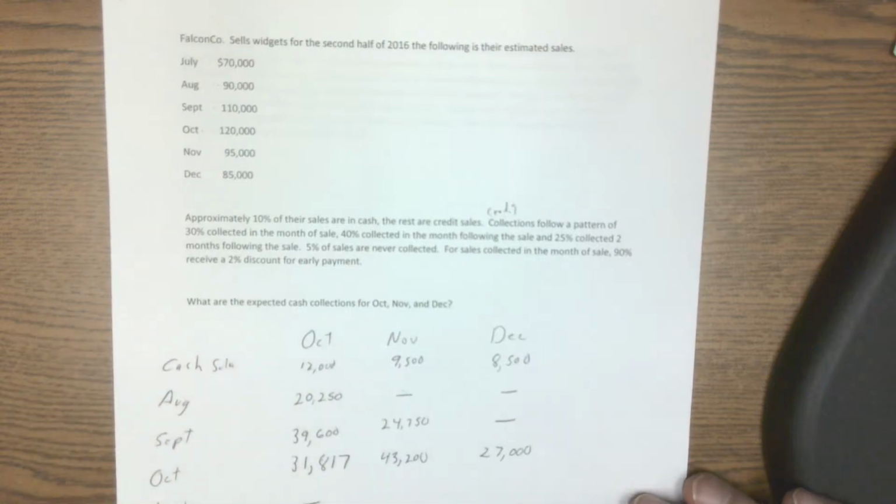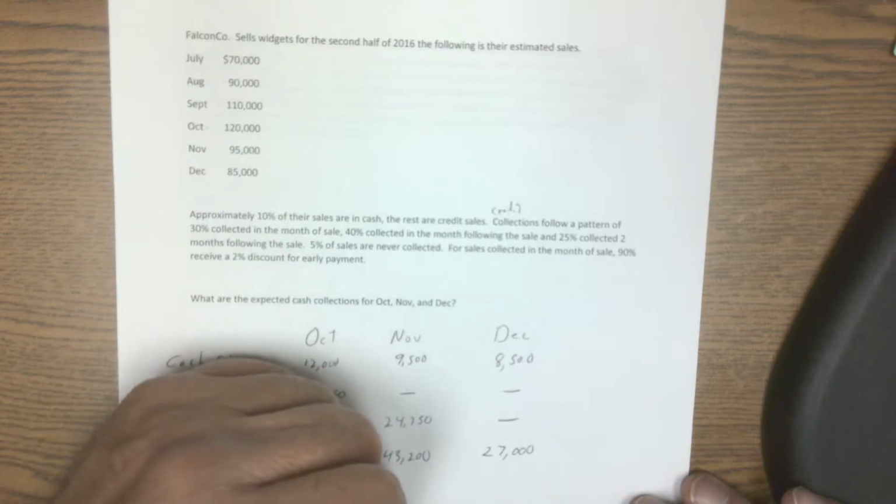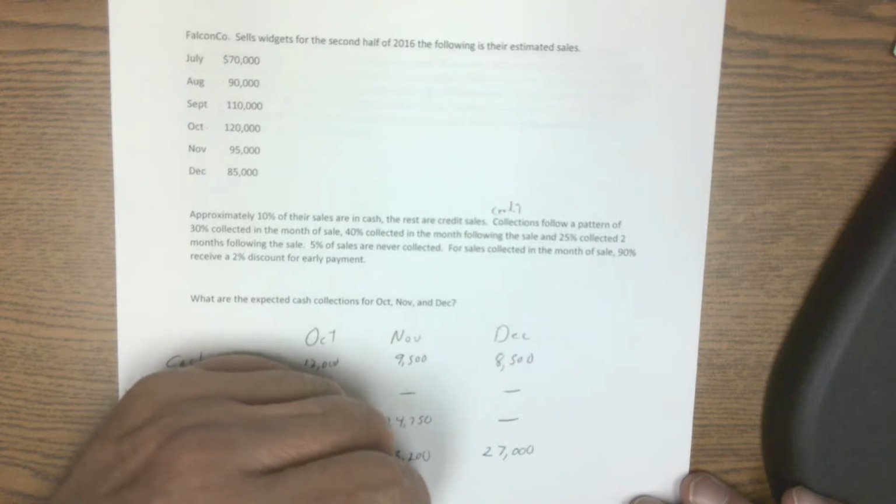November, so we've got 95,000 in sales. 0.9 is 85,850, and then we need 30%, so 25,650, but we give a discount on that, and so that will be 25,188.